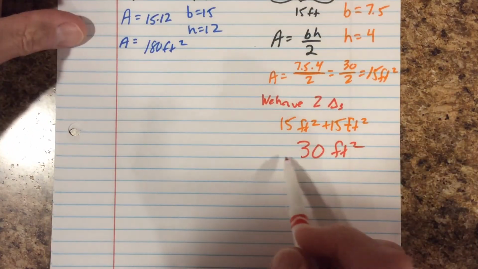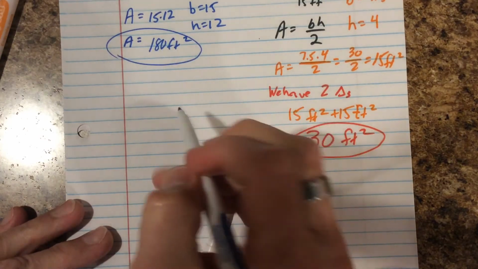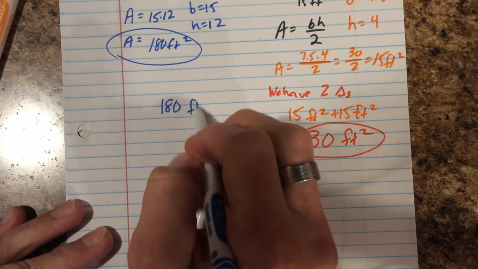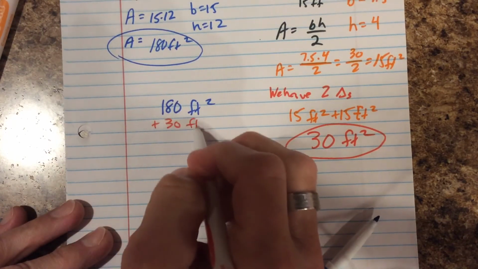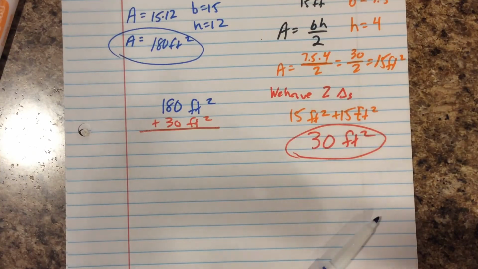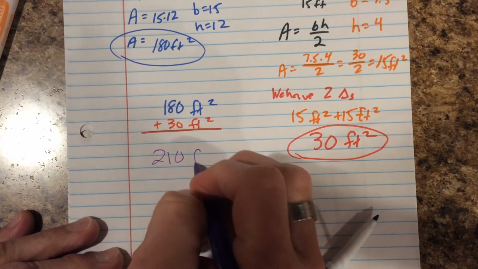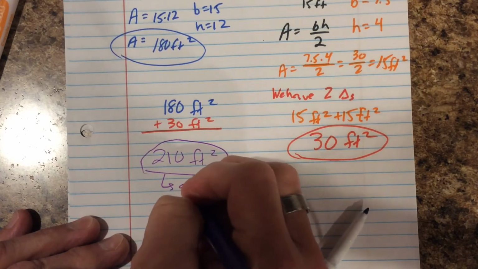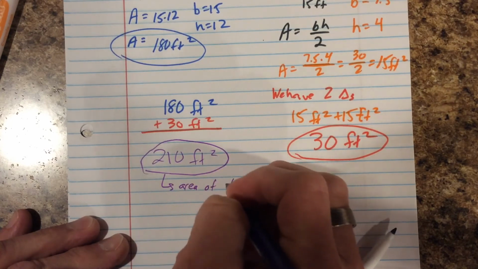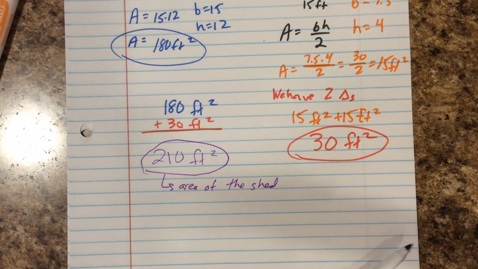Okay. So now that we have the area of our triangles, and we have the area of our rectangle, we just add them together. 180 feet squared plus 30 feet squared gives us a final area of 210 feet squared. And that is the area of the shed. Okay? And that's all we do.